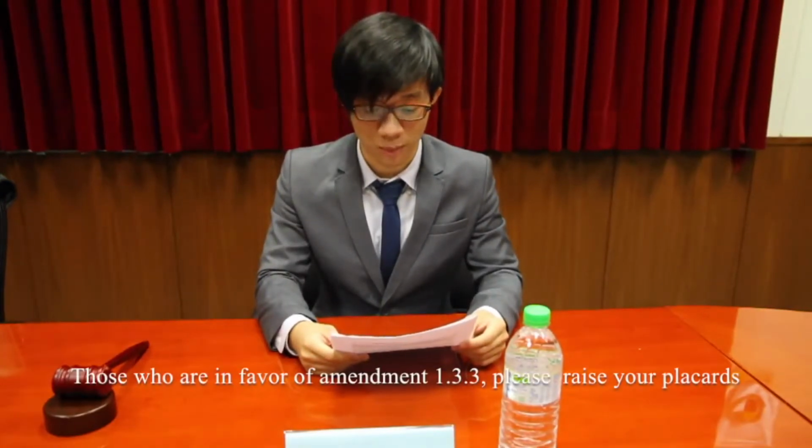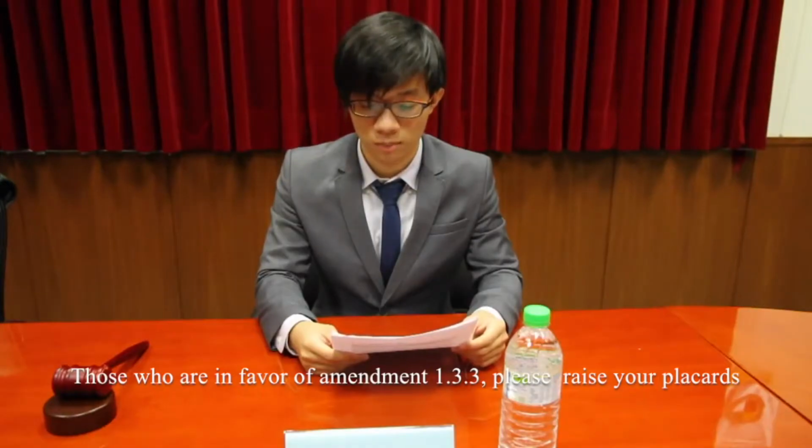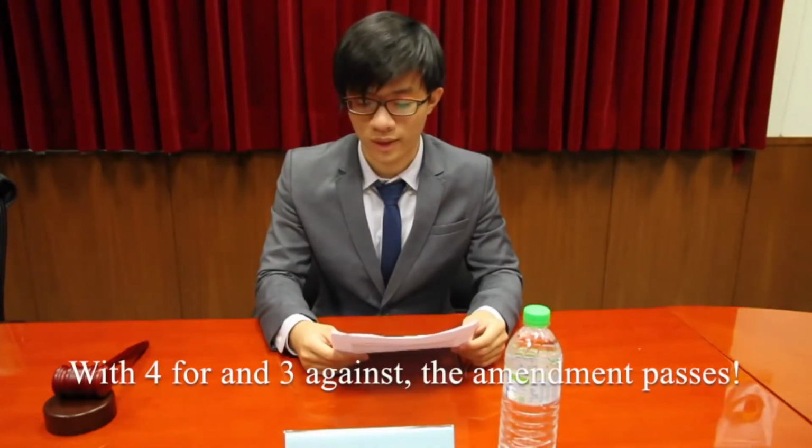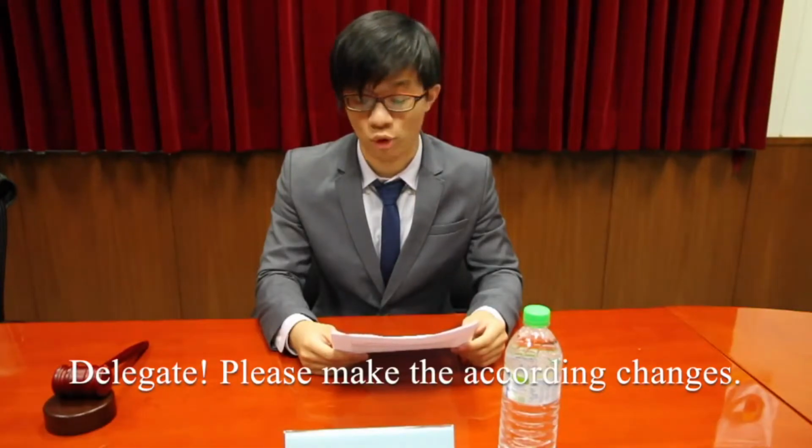Those who are in favor of Amendment 1.3.3, please raise your placard. Those who are against? With 4 for and 3 against, this amendment passes. Delegates, please make the according changes.